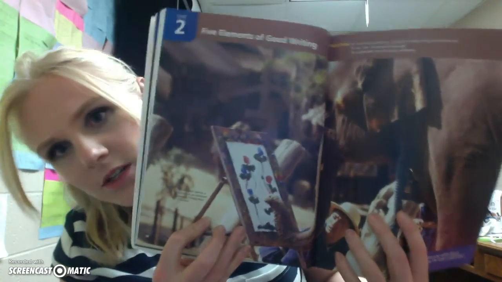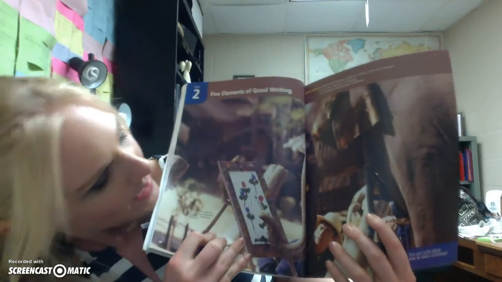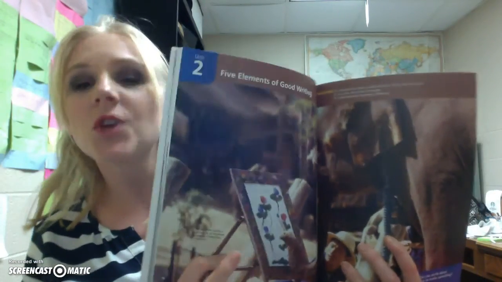Unit 2 is all about the 5 elements of good writing. So if you have your textbook with you, go on ahead and get it out and open it up to Unit 2. Remember, it's got this picture of someone, looks like someone painting a picture. So go on ahead and get this out. As I go through the important things to remember for this chapter, I have my book here and I will be giving you page numbers.